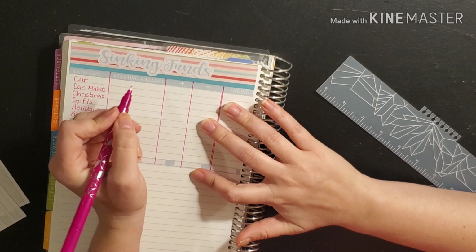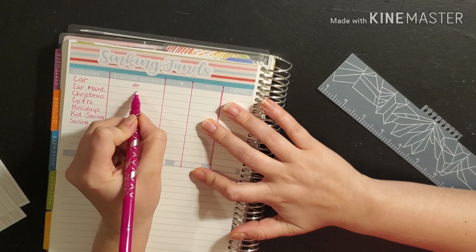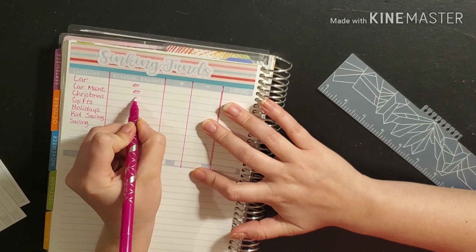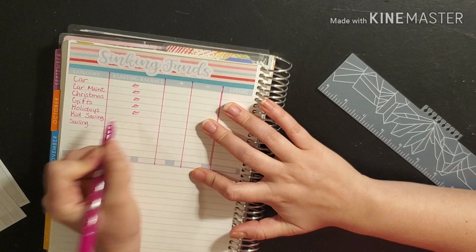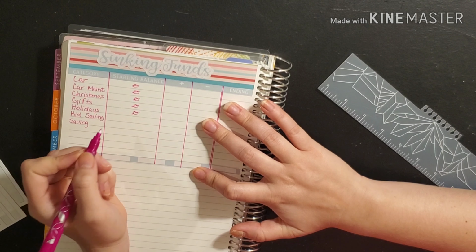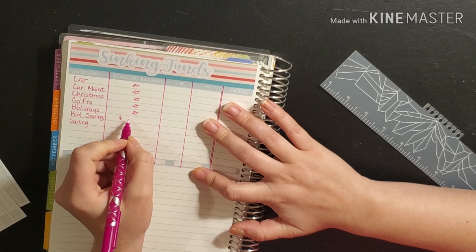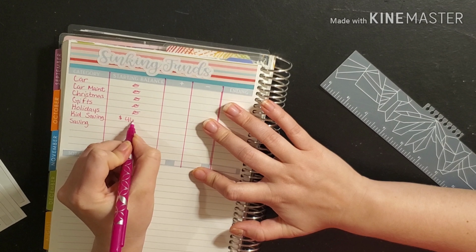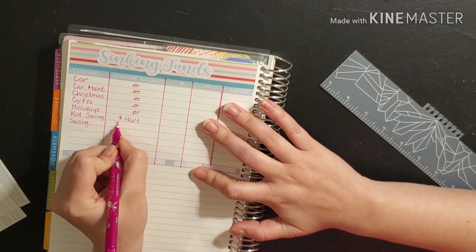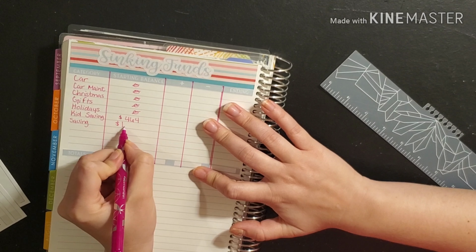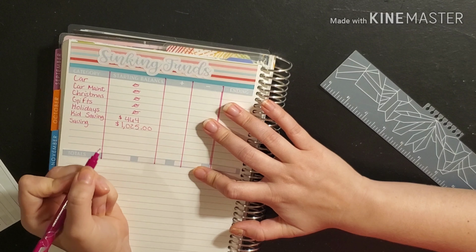So our starting balances are going to be 0 for car maintenance, Christmas, gifts, holidays. And like I said, my kids all have savings accounts, and right now all 4 of them added together have $464 in a savings account. And then we have in savings $1,025 in savings.